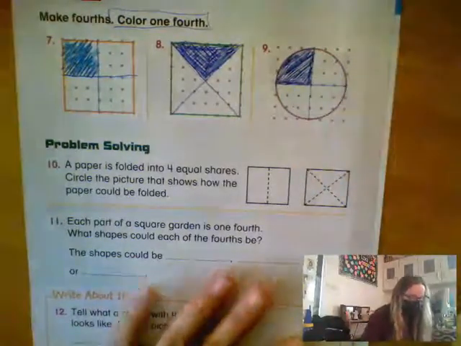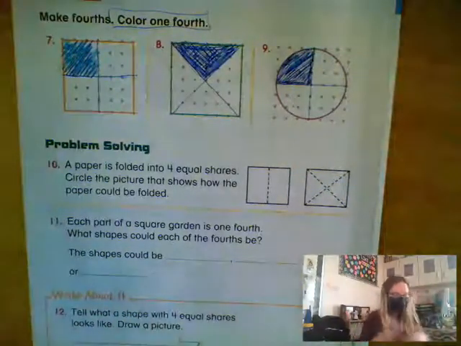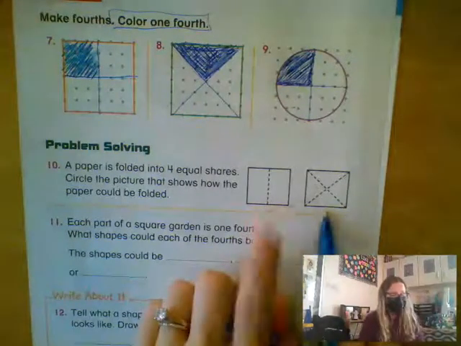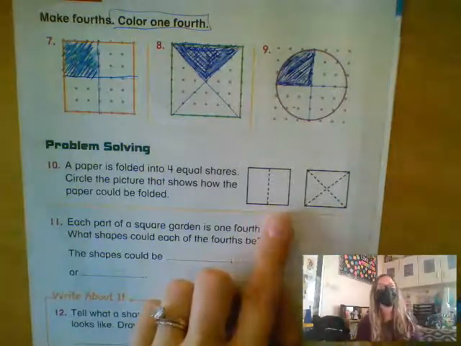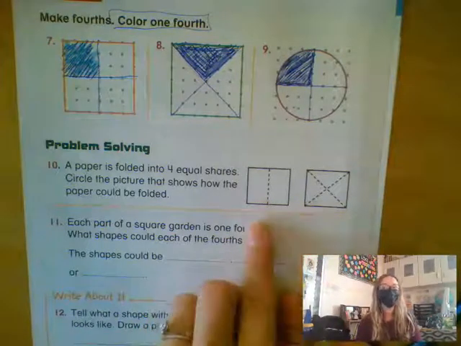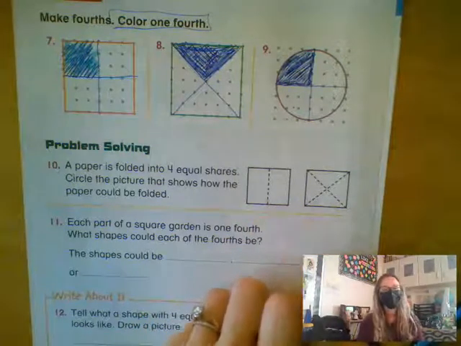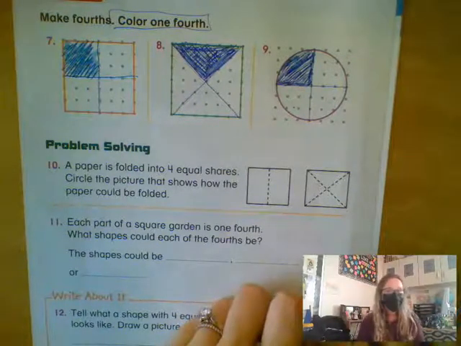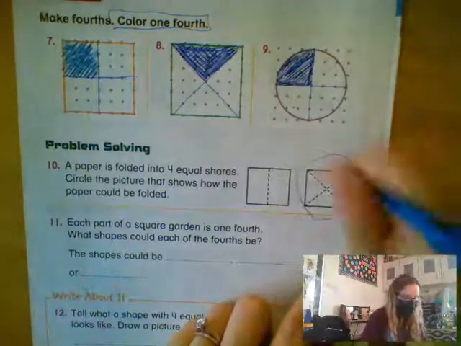Okay. Now, a paper is folded into 4 equal shares. Circle the picture that shows how that paper could be folded. Which one of these shows 4 equal shares? Drew? The second one. Yeah, good job.